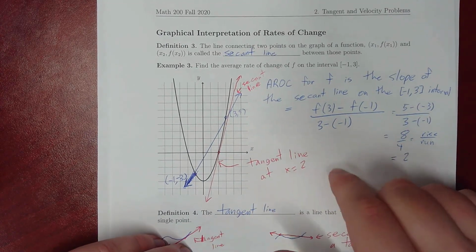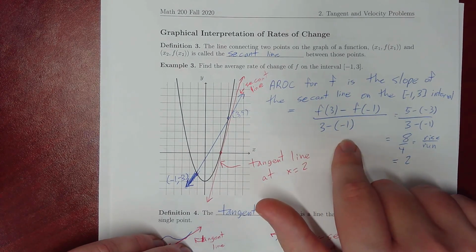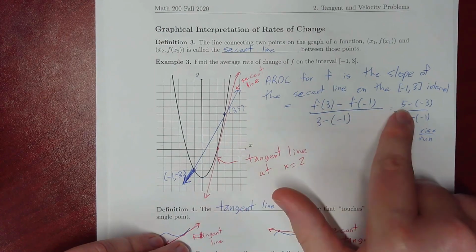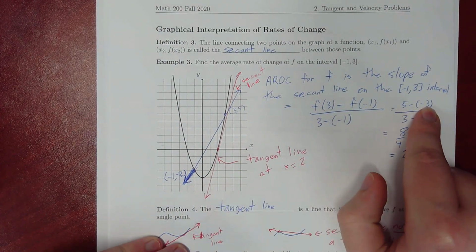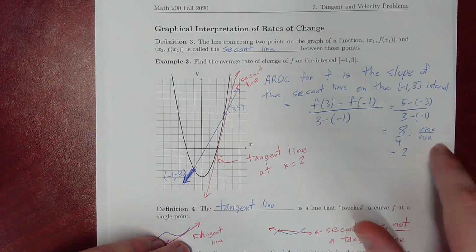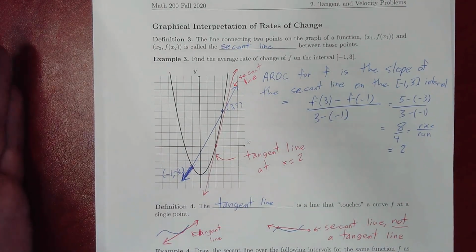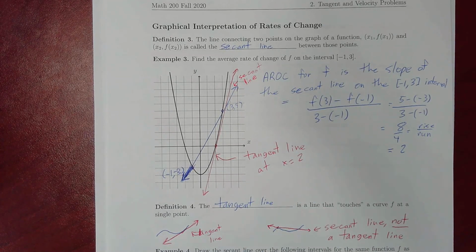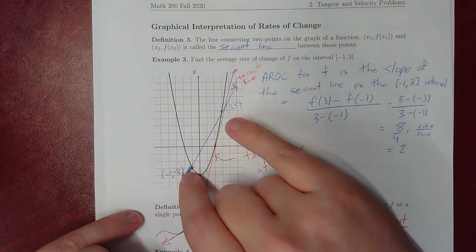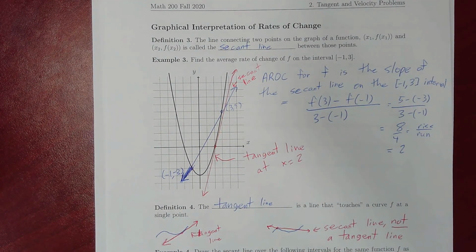So finding that slope, we're going to have f of 3 minus f of -1 divided by 3 minus -1. And so we'll have 5 minus -3 divided by 3 minus -1. And so that goes 8 over 4, which is the rise over the run, which will be 2. Now we don't know what the units are for this f. Maybe it's velocity, maybe it's something else. So for now, the average rate of change is just 2. And so what that tells us then is that over this interval, on average, we're going up by a value of 2 as the x value increases.